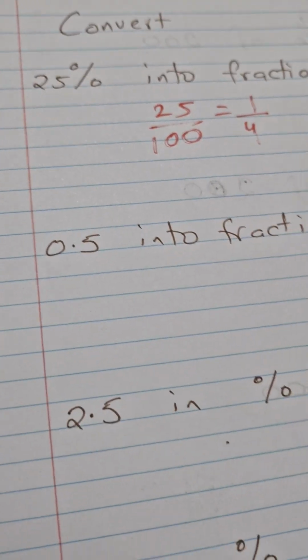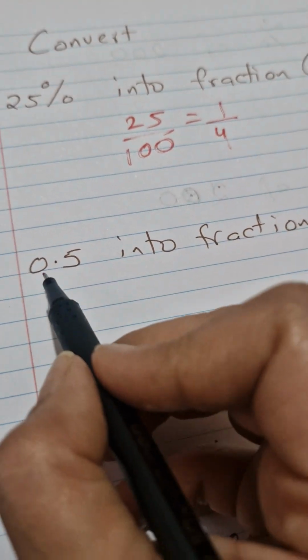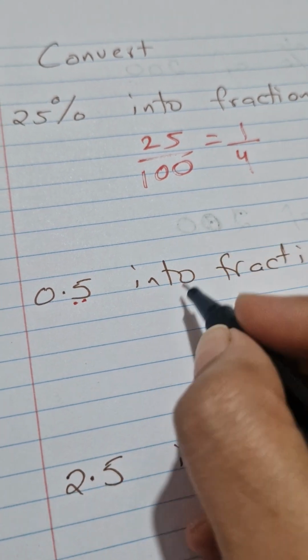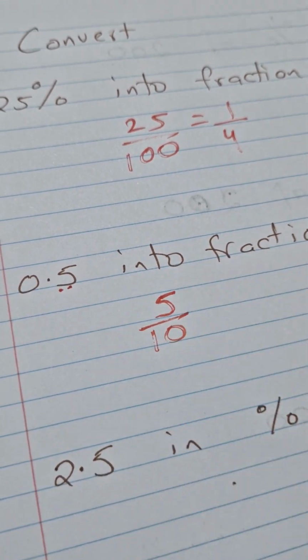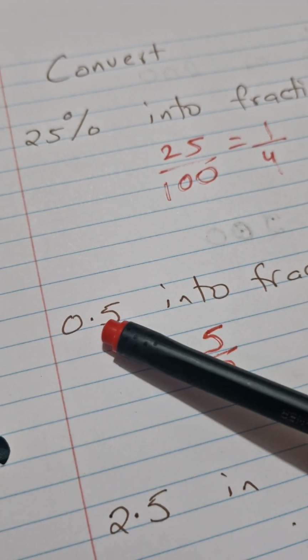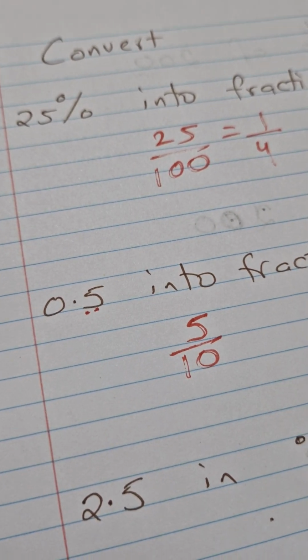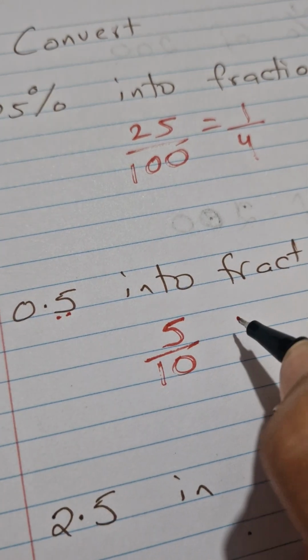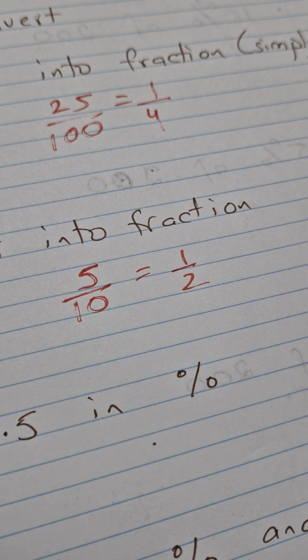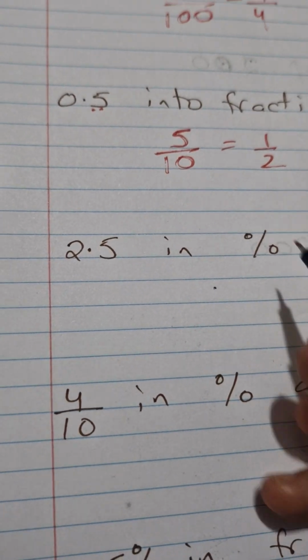Now if I am giving you decimal into fraction, how to convert? Just see how many numbers are after the decimal. It is 1 decimal place, so just write over 10. If it is 2 decimal places, then over 100. If it is 3 decimal places after the decimal, then over 1000. Okay, now we can reduce to the lowest term, so your final answer will be 1 over 2. Okay, now next one is 2.5.